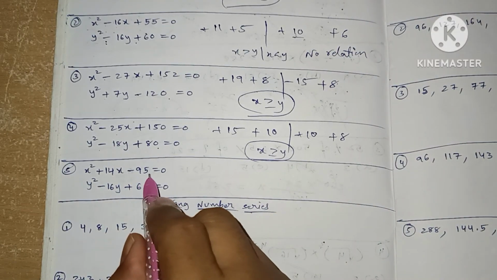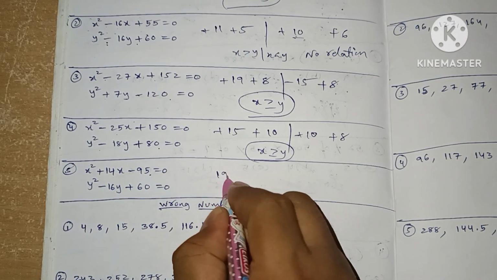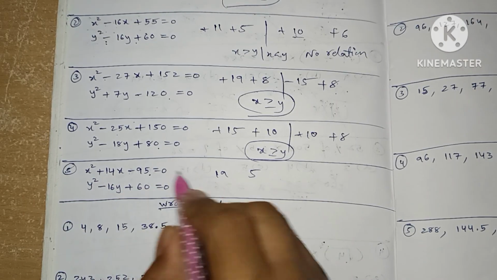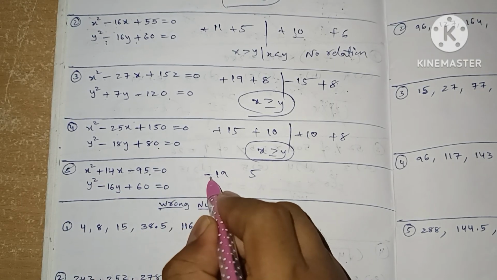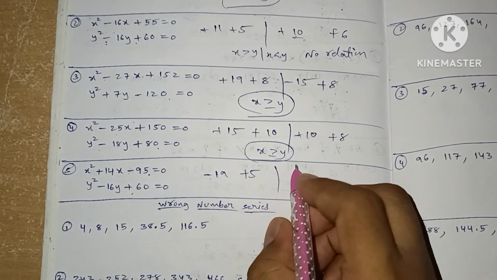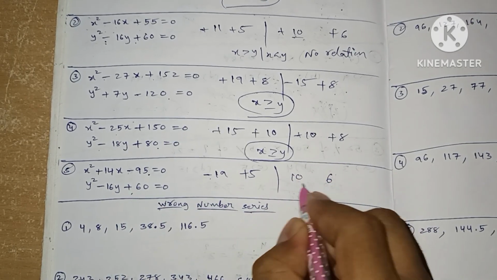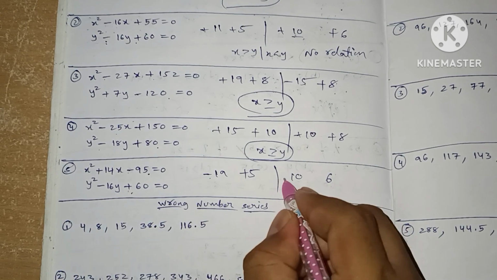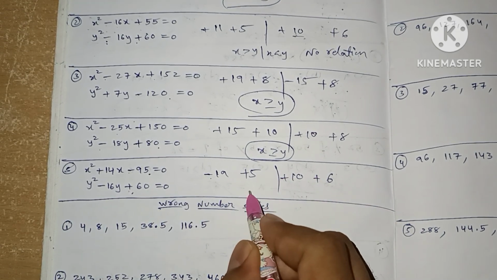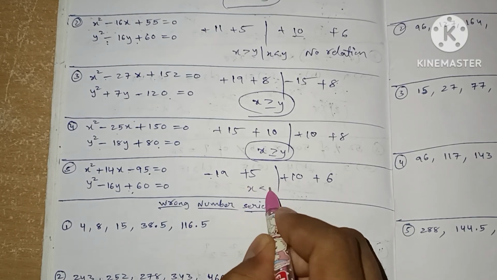Next, here we have 95. 95 means 19 times 5 is 95. The difference between these two we get 14. Plus and minus means the first root is negative and the second root is positive. Here 60 means 10 times 6. The sum of these two we get 16. Minus and plus means both the roots are positive. Now by comparing these two, it is clear that x is less than y.